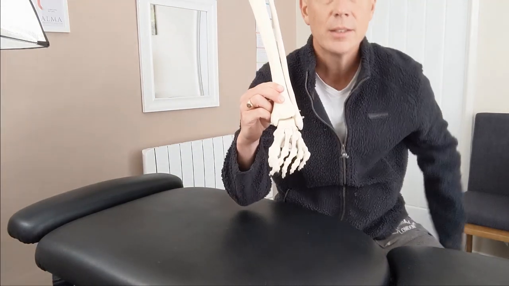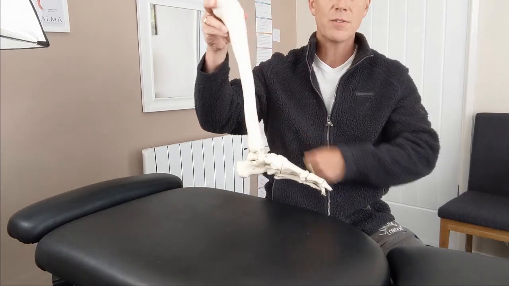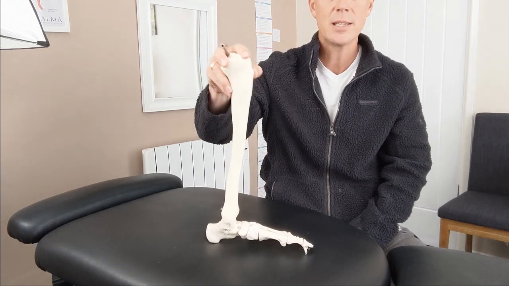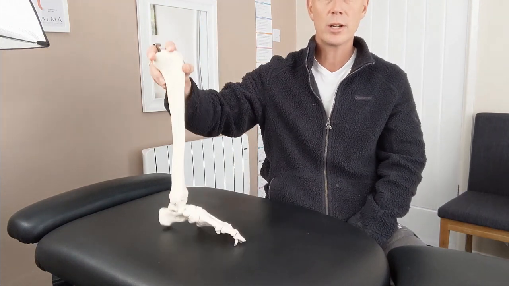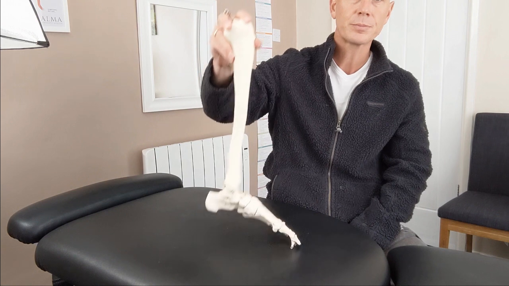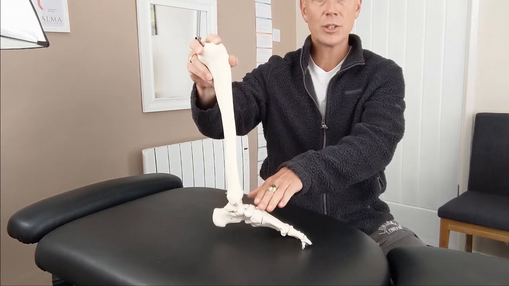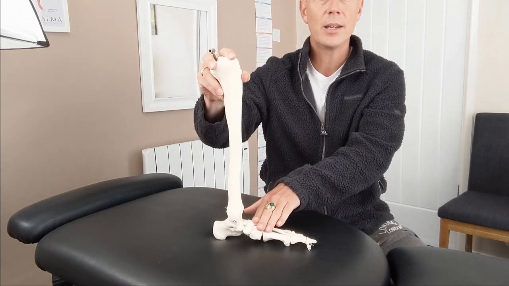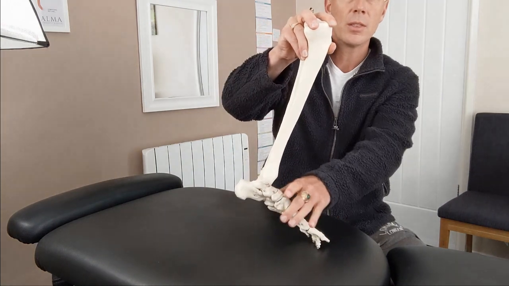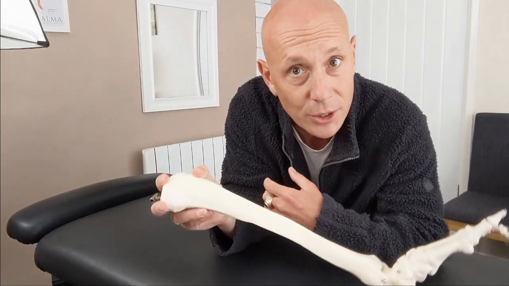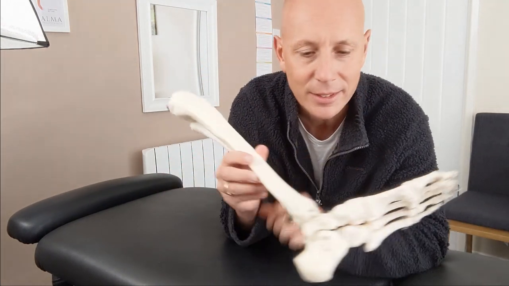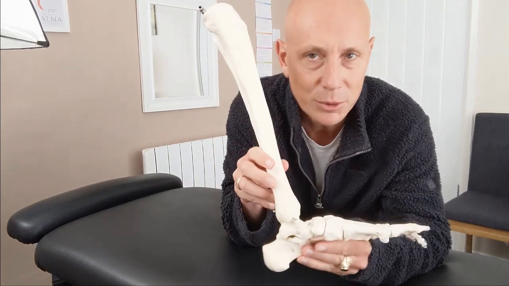So what's the point of having those? Well, they allow the foot to function as a nice springy structure. As you're walking along and being propelled along, the arches will drop slightly, and then as you toe off, they'll come back to life again, or they should come back to life again. That's the key.